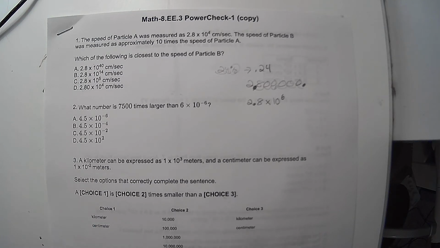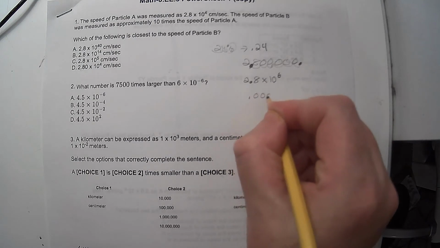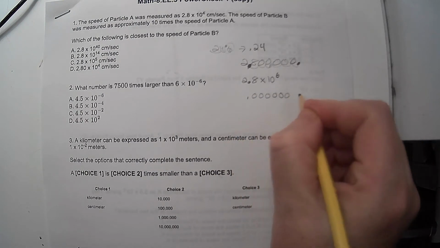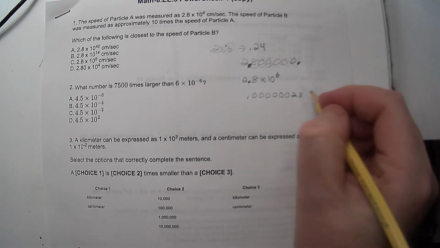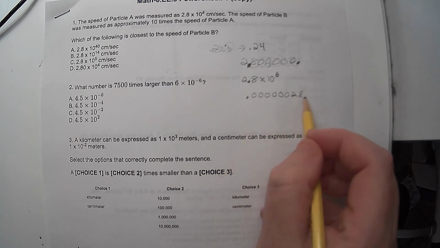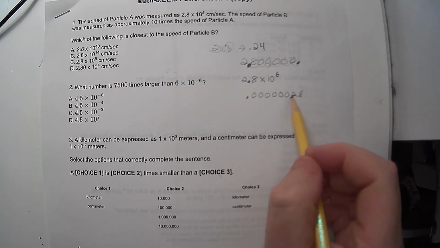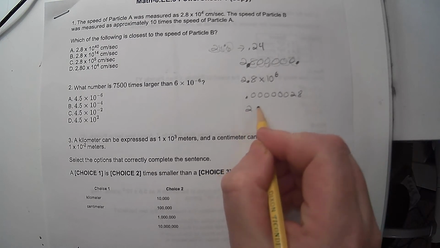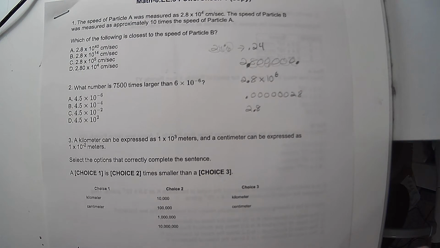Alright? In a similar way, we can take a number that's extremely small, like 0.00000, that's one more, 28. Again, we're using that same set of numbers, we're just reversing it and putting our zeros in between the decimal and the actual numbers to make it a small number. So I'm still going to follow that same philosophy. I'm going to write down the 2 numbers that are not a zero. I can still only have one number to the left of the decimal.